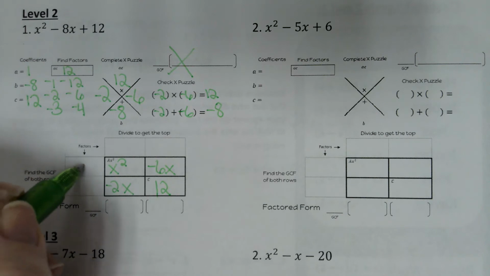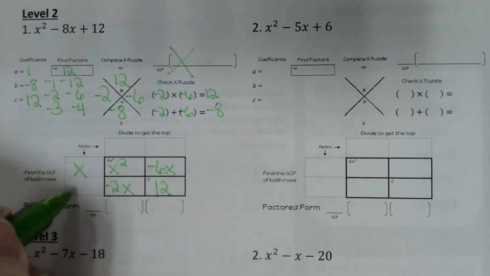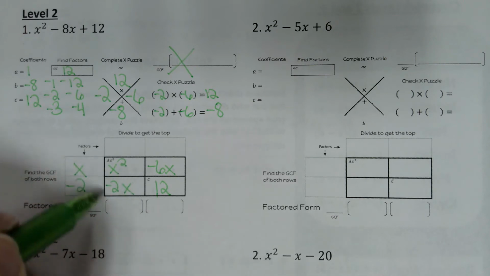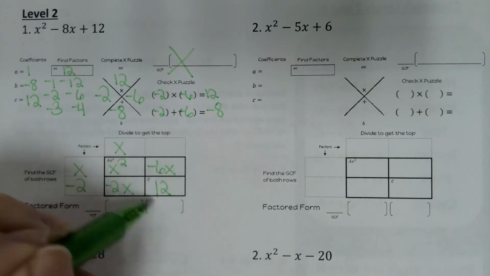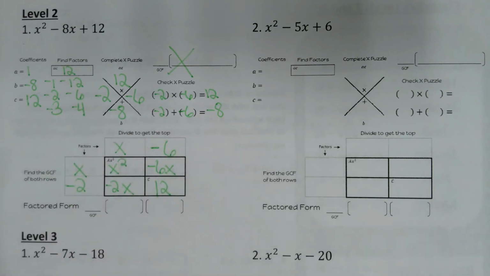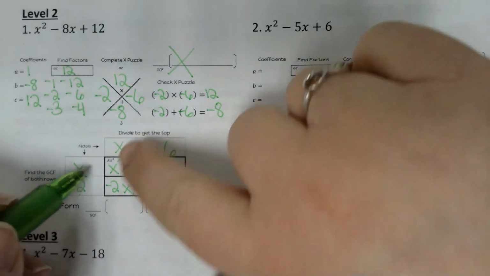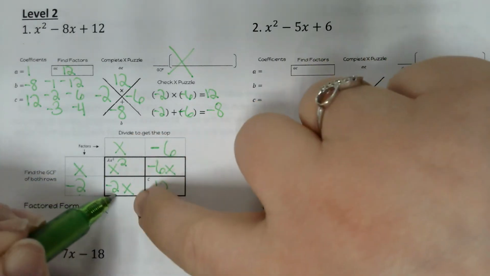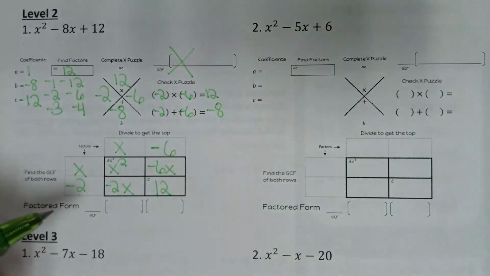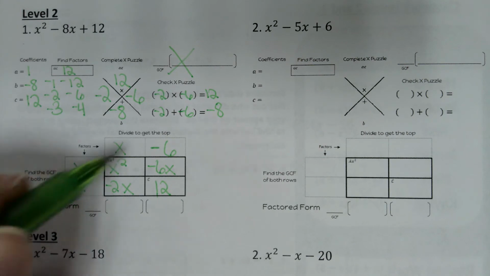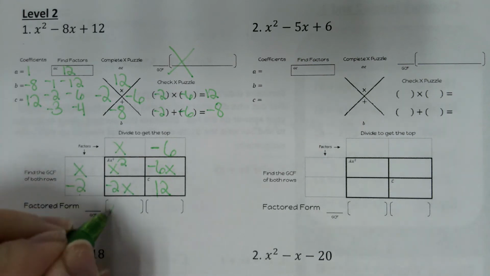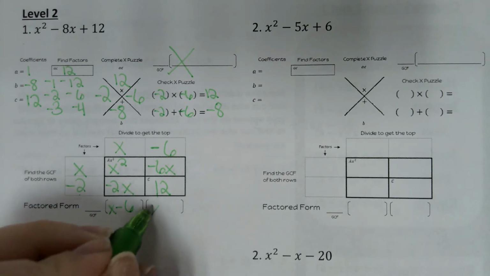What can I take out of the top? X. Out of the bottom, negative 2. The left side, x. The right side, negative 6. Now what told me that I should take a negative out? Well, if you look at this box touching the outside, it was negative. Whenever that happens, we want to take a negative out. The other indicator would be when you mentally check, do these outside numbers multiply to be the inside numbers? And when you check that, you would see that the only way to make them all work would be if I had negative 2 and a negative 6 out. So my solution is x minus 6 and x minus 2.